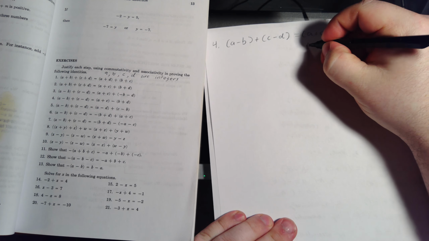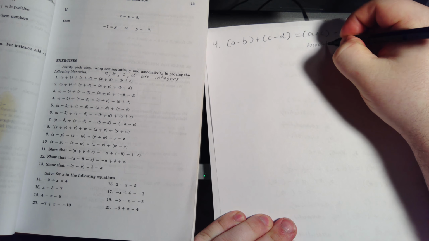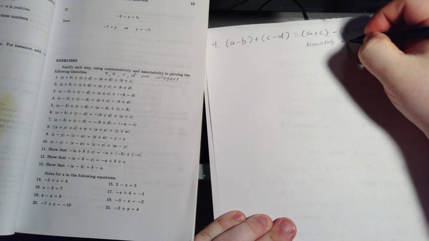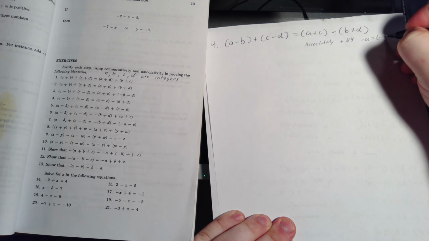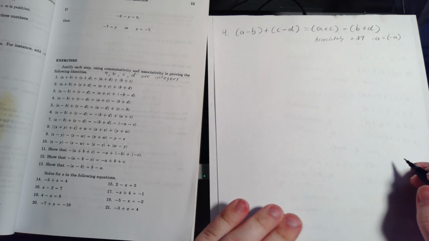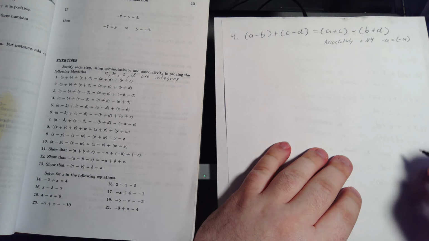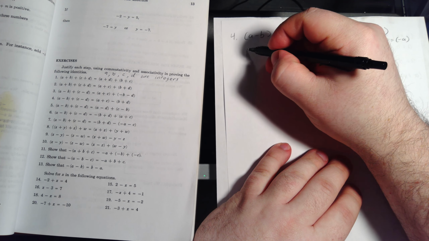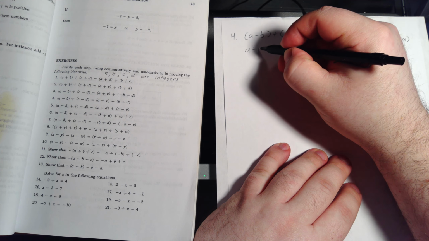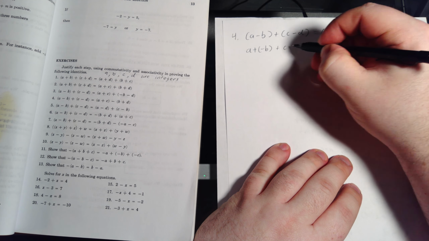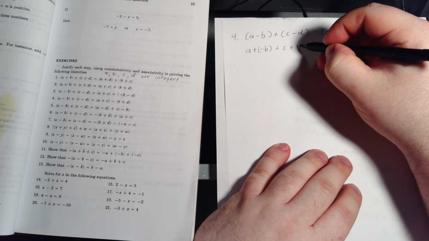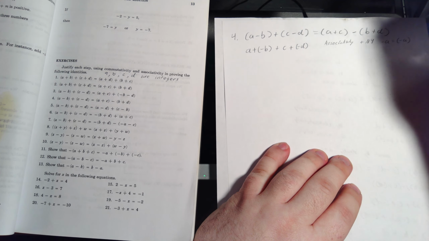So with associativity and N4, where minus A is equal to minus A in parentheses, we can get A plus minus B plus C plus minus D in parentheses.